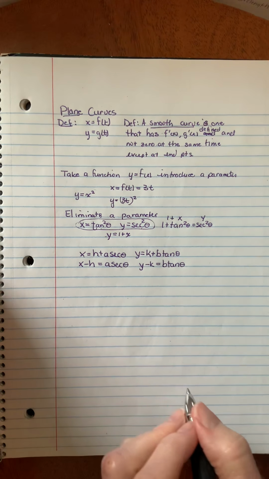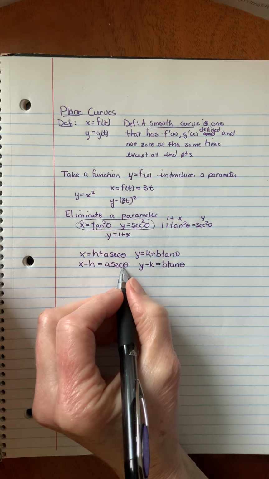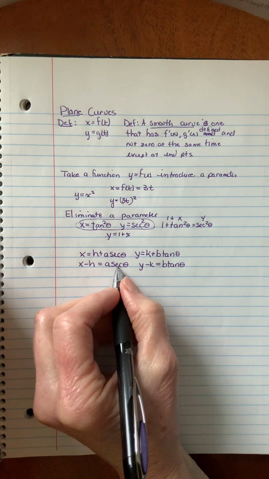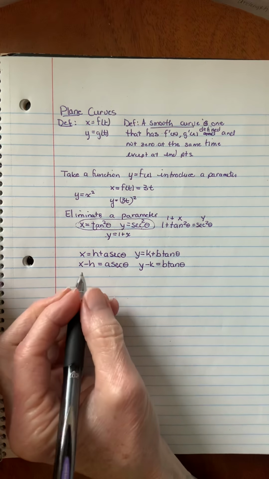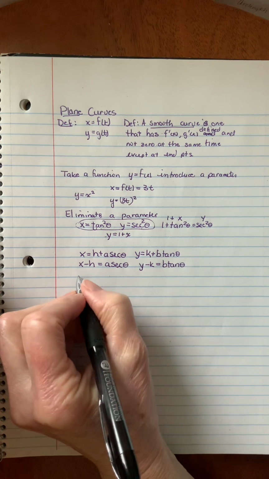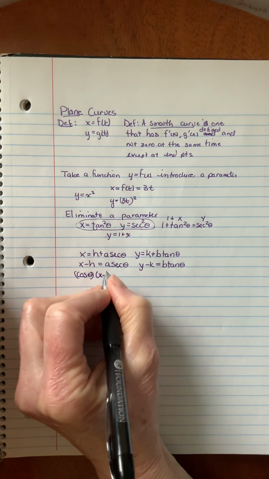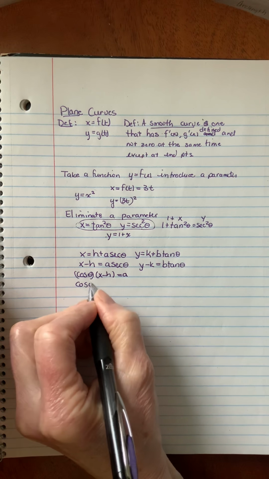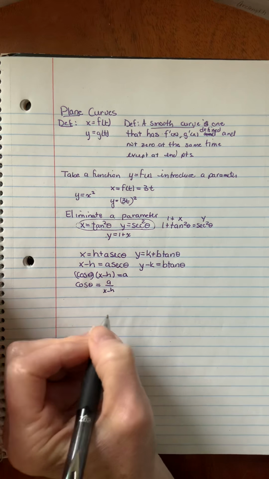What we could do next is try to get rid of theta. Not necessarily always the easiest thing, but I know this is 1 over cosine. So if I multiply both sides by cosine of theta, I get cosine of theta multiplied by x minus h equals a. Or cosine of theta is equal to a over x minus h.